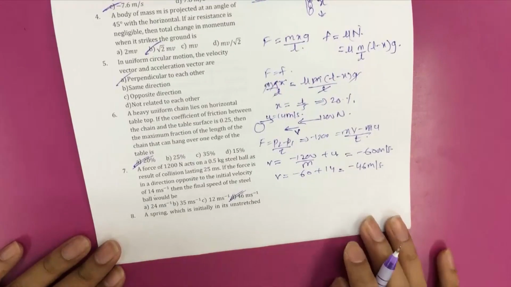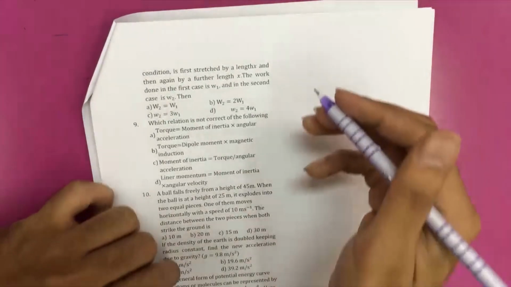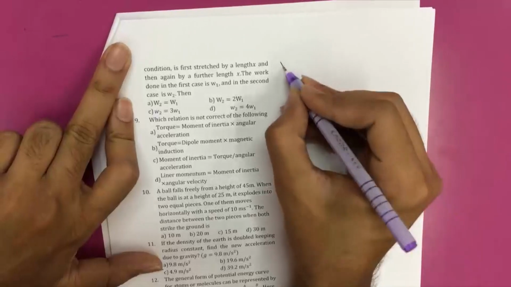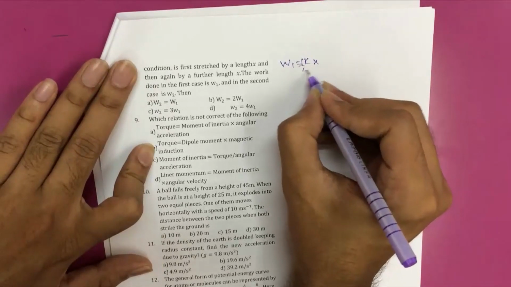Question 8. A spring which is initially in its unstretched condition is first stretched by a length x and then again by a further length x. The work done in the first case is W1 and the second case is W2. The work done in stretching a spring by initial length x, that is W1, would be half k x square.